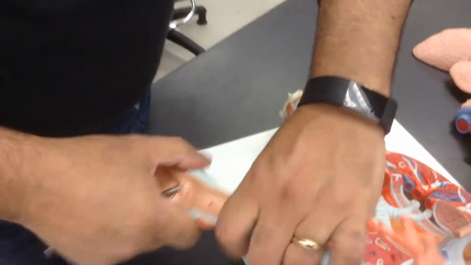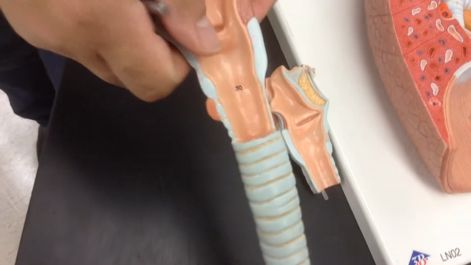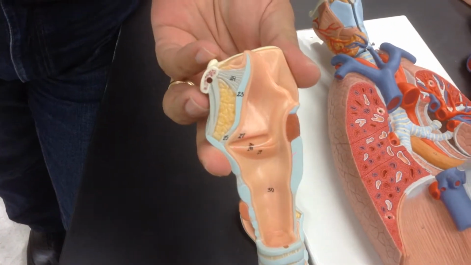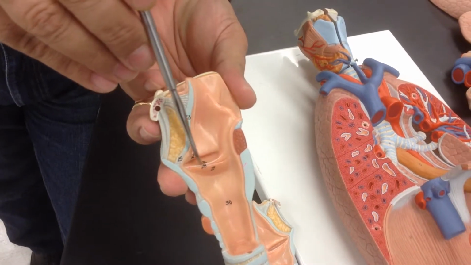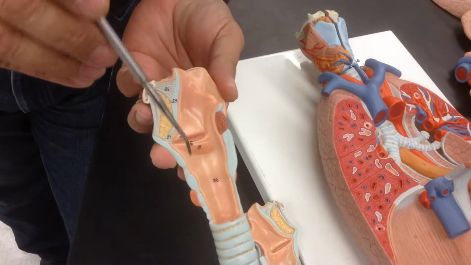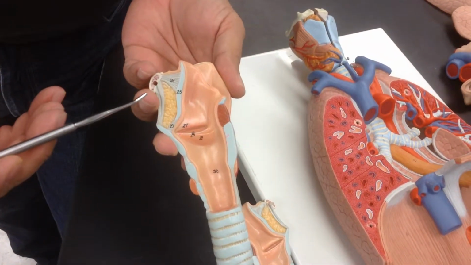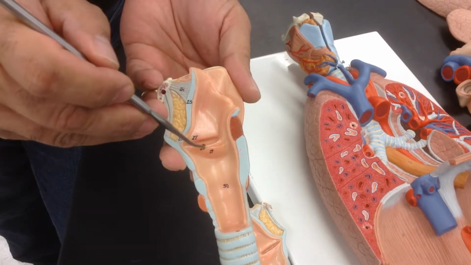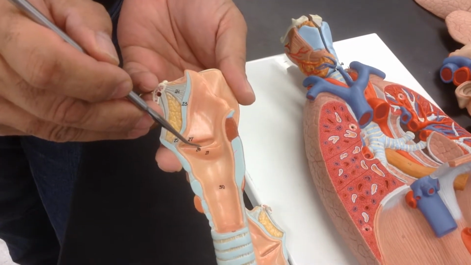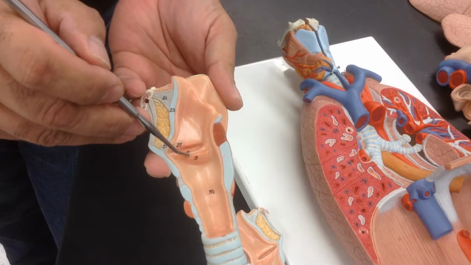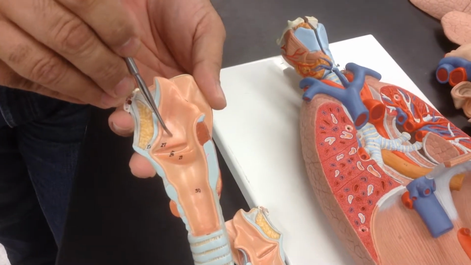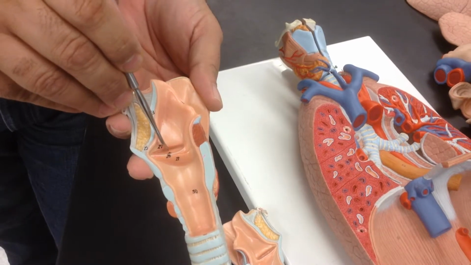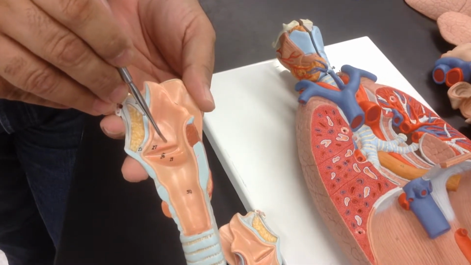Now, as you separate this, you can see the area. We were looking through the epiglottis right into this section, and you can see two folds are here. The one that is sitting right here is a vocal fold, or commonly we call it the true vocal fold. The other one here is known as the vestibular fold, or commonly known as the false vocal cord.